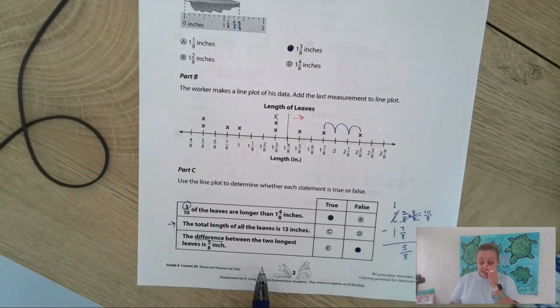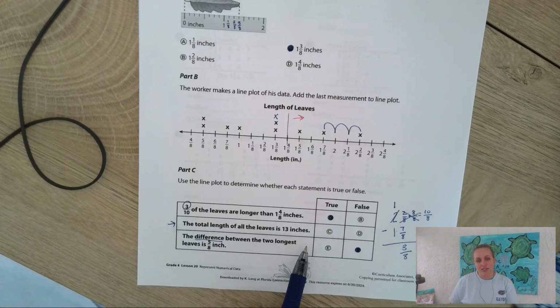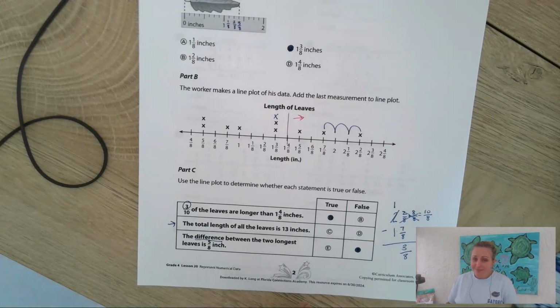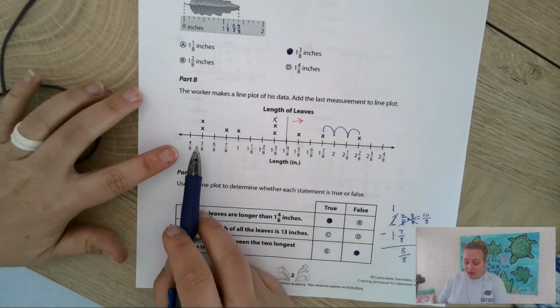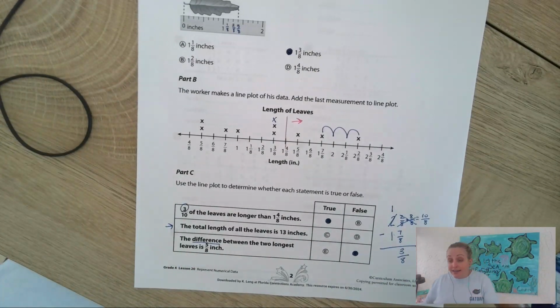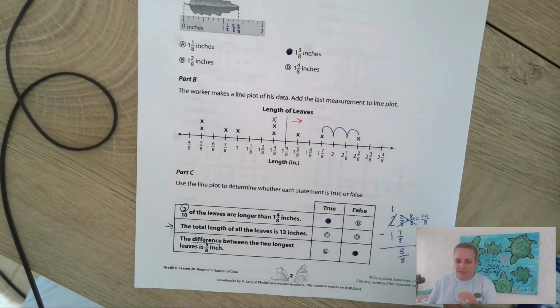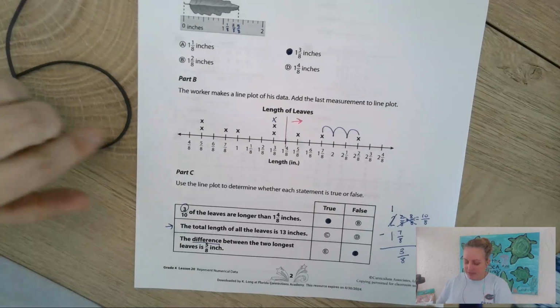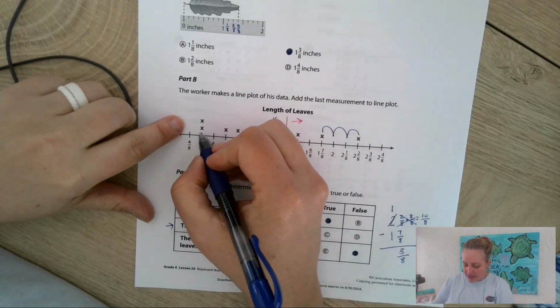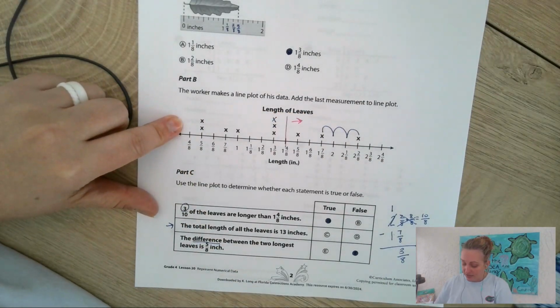Now let's go back to this. The total length of all the leaves is 13 inches. What does that mean? Essentially, it means that we're adding all of these numbers together. I think there's 10 numbers. That's going to be a lot to line them all up and add them all together. I'm going to do it 2 numbers at a time, going right down the list, and I'm going to put a little check mark next to each X after I use it.